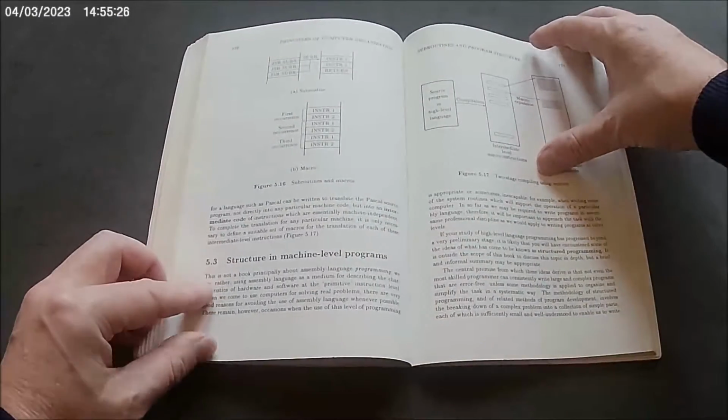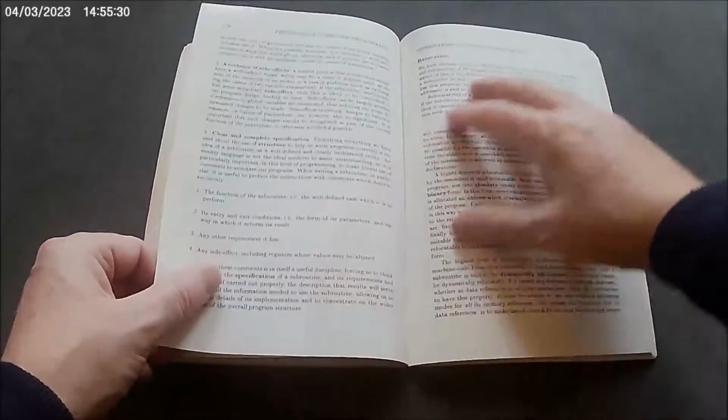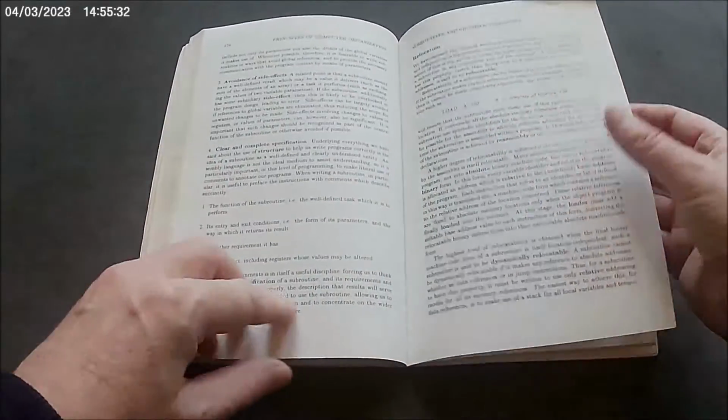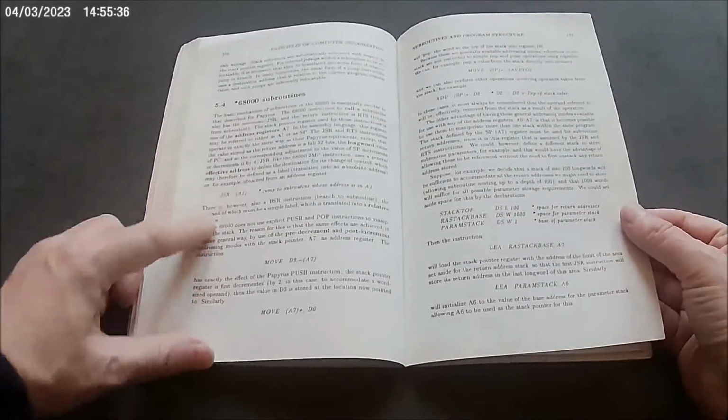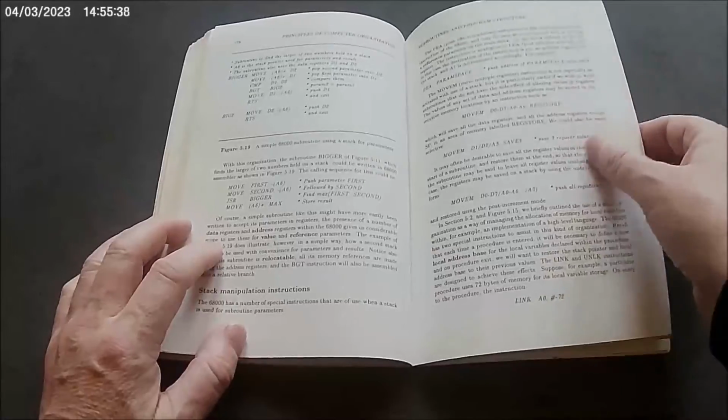So a nice bit on the stack and also bits on macros and a bit on the structure of machine level programs, relocatable code, and again the 68,000 section for subroutines and the stack with actual programs.